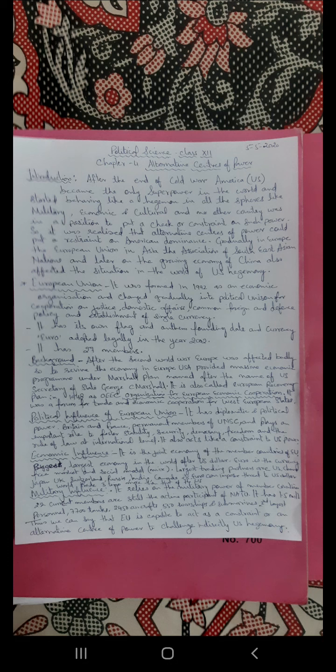Here, it has political and diplomatic influence, as two of its member countries, Britain and France, are members of the Security Council of the United Nations Organization. We know that there are 5 permanent members: Britain, France, Russia now, USA, and China. So, out of these 5 permanent member countries, 2 are from European Union.